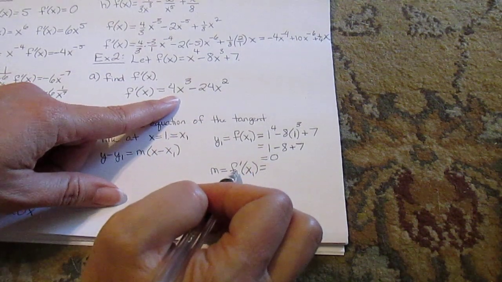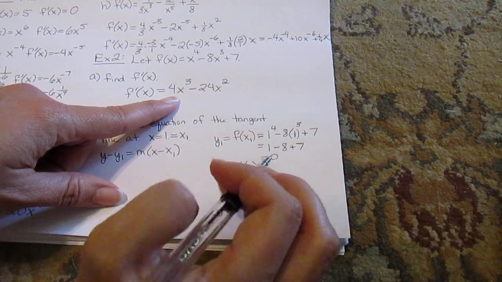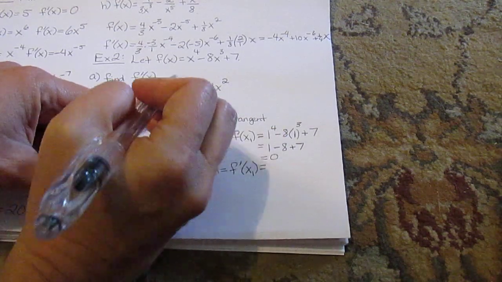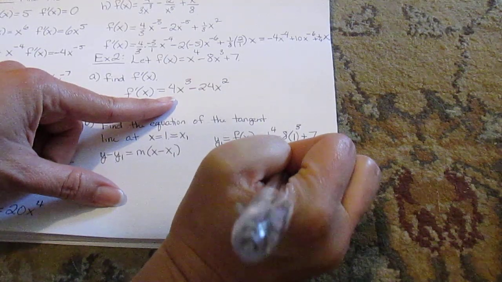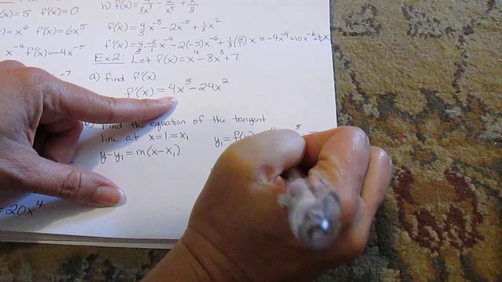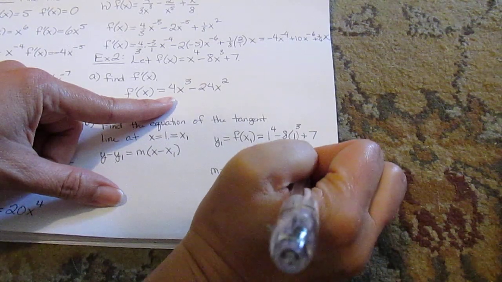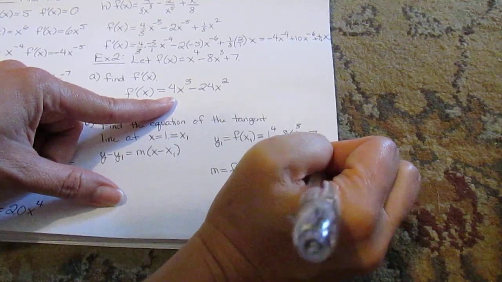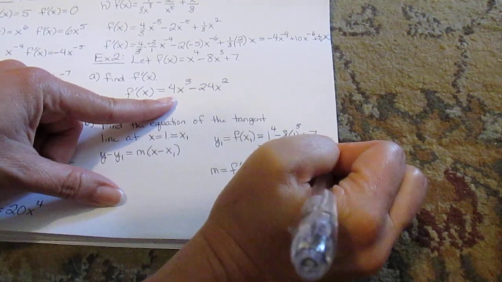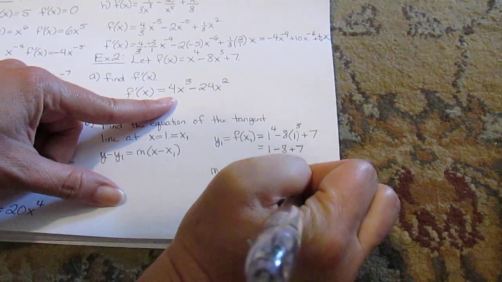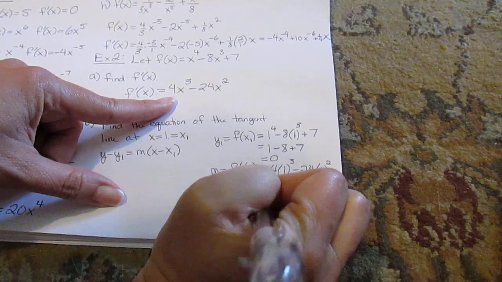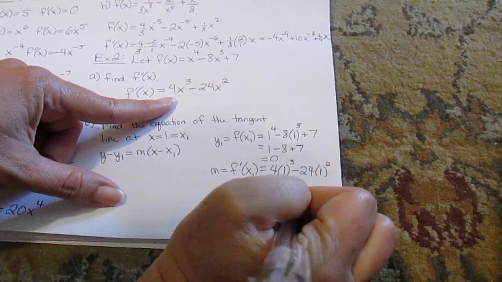And so that's why they asked us to find the derivative in this one. So we're just going to plug the 1 in for our derivative here, and that'll tell us our slope. So that'll give me 4 minus 24, which equals negative 20.